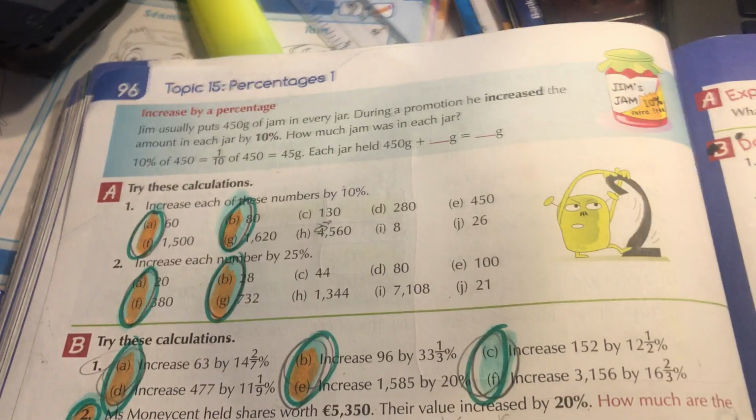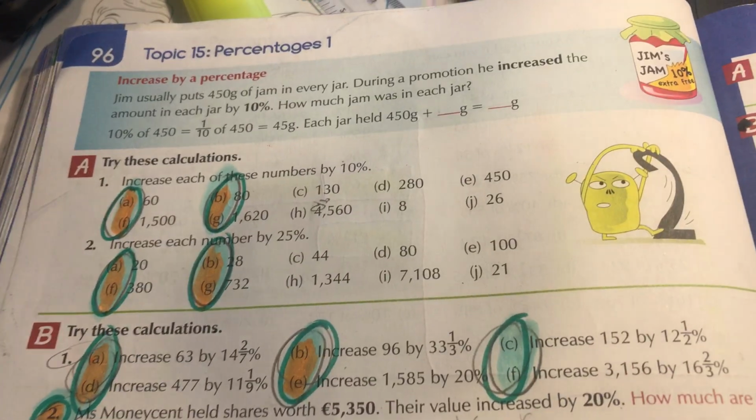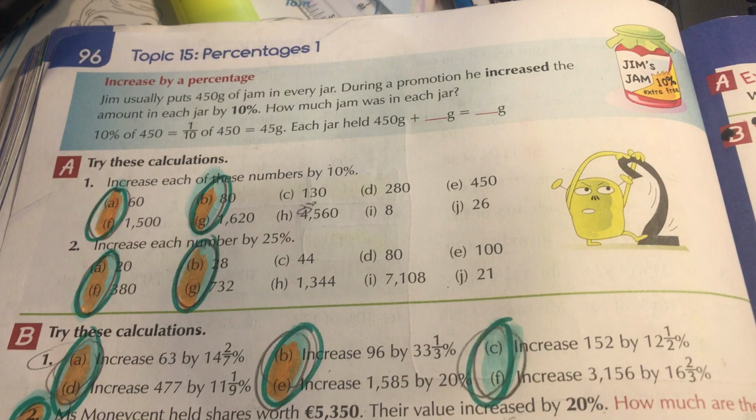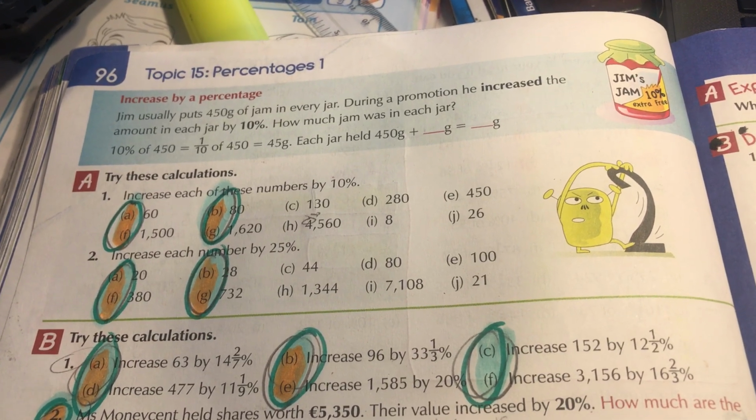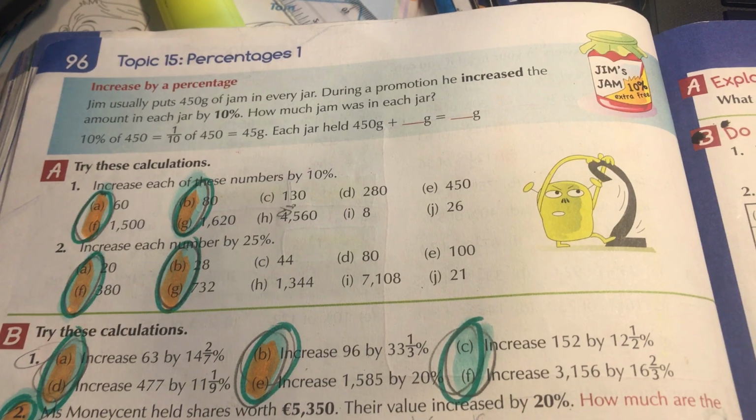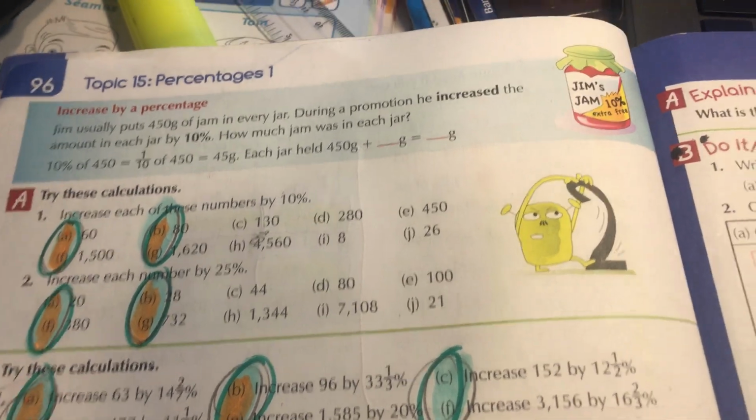Hello everyone. So today we're moving on to Lehanach Nócaché, page 96 in our Planet Maths. And again, it's percentages. It's just a follow on from yesterday, quite similar to what we did yesterday, but just an extra step.